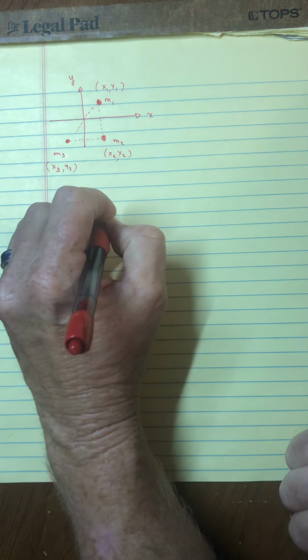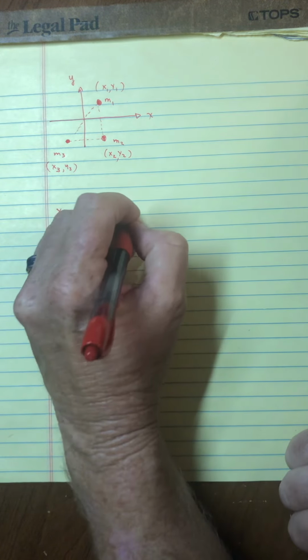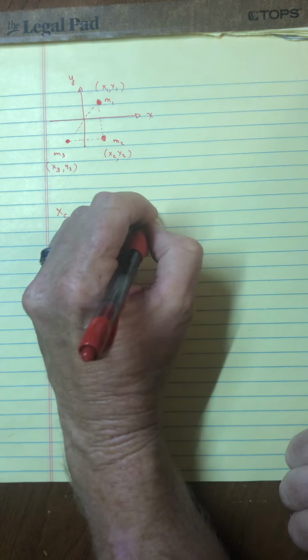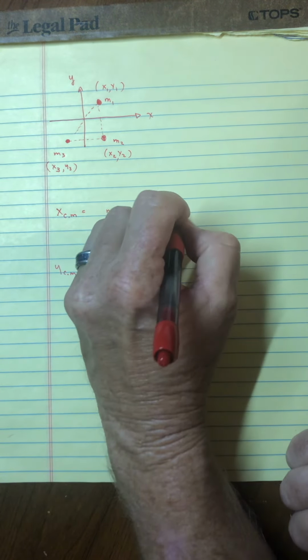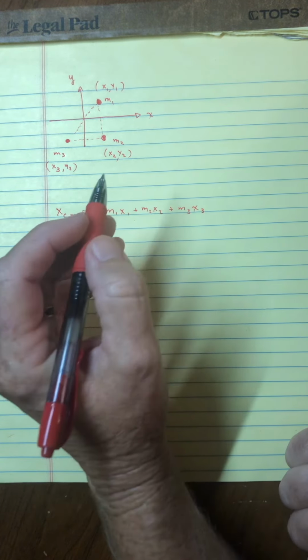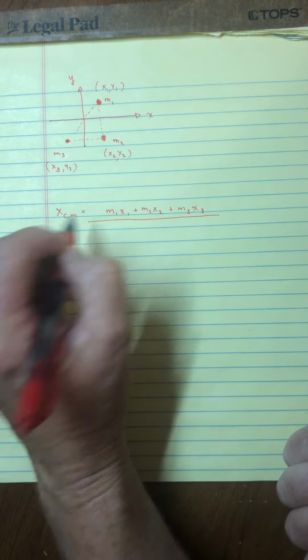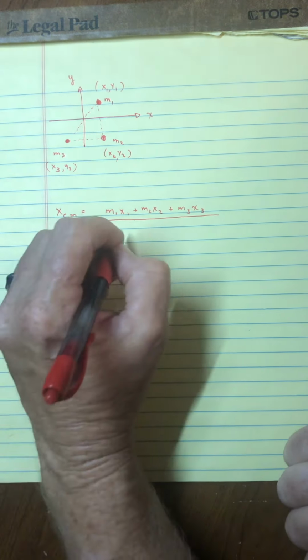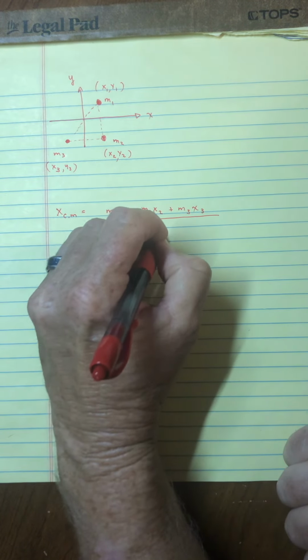You would take, in other words, mass number 1 and its x position. You would add it then to mass number 2 and its position. And then you would take number 3 and its position. Then you would divide that by its total. And so you could just say the total mass. So you can add them all together.